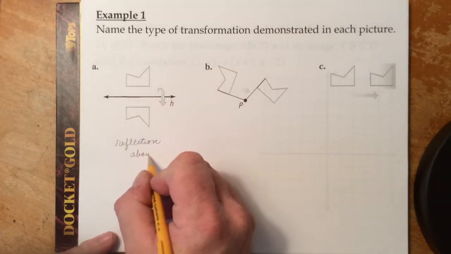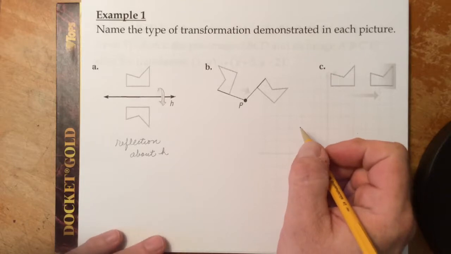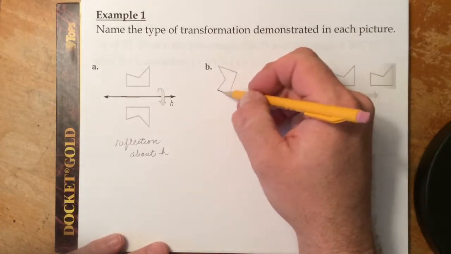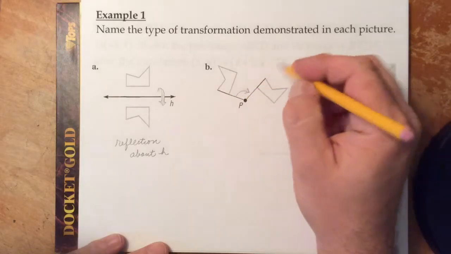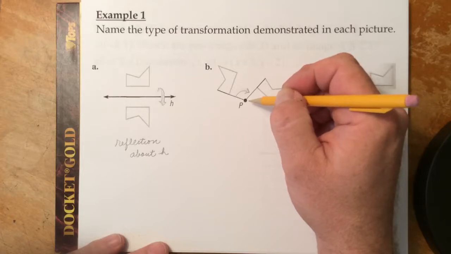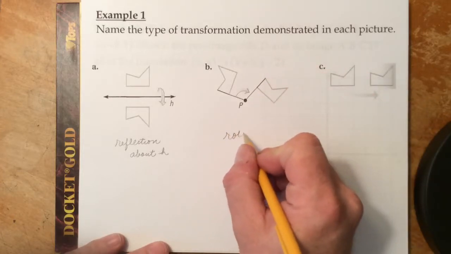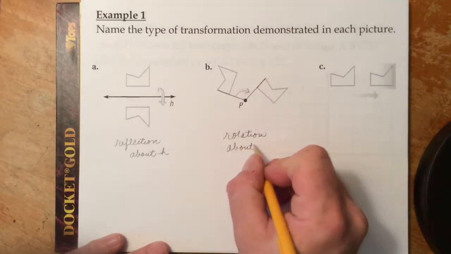about line H. Part B. The same figure has been rotated or turned in a clockwise fashion about point C, or about point P. So this is a rotation about point P.